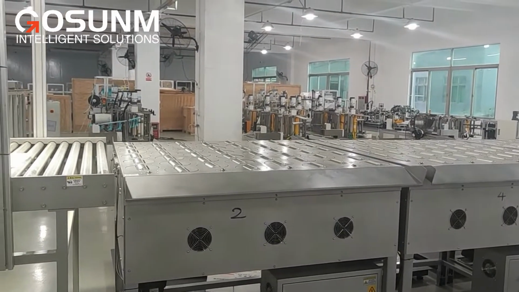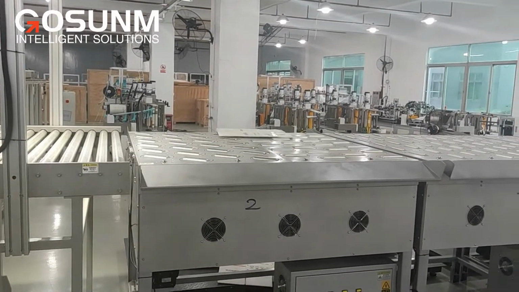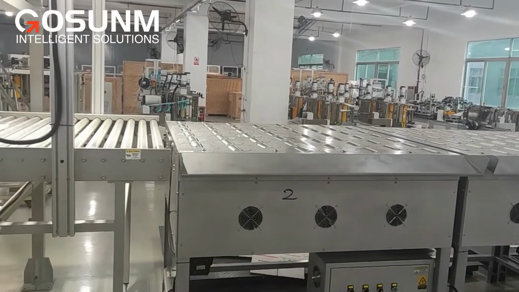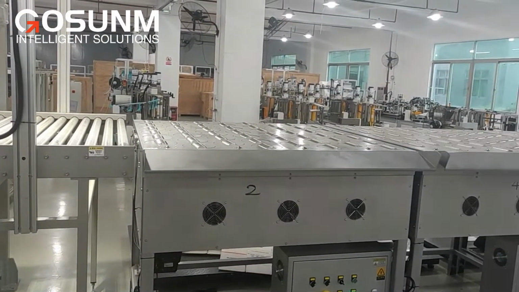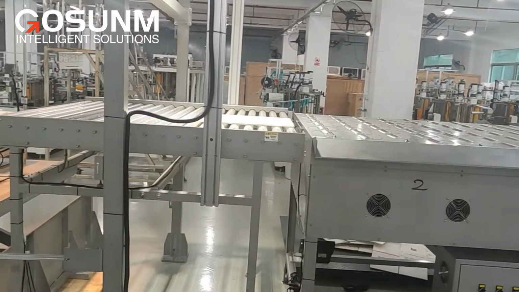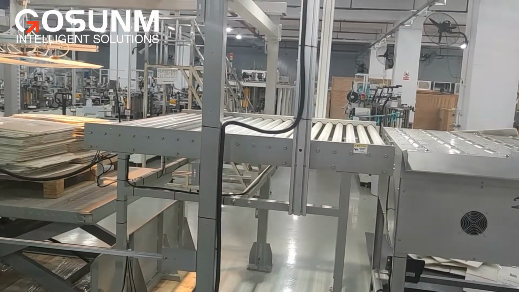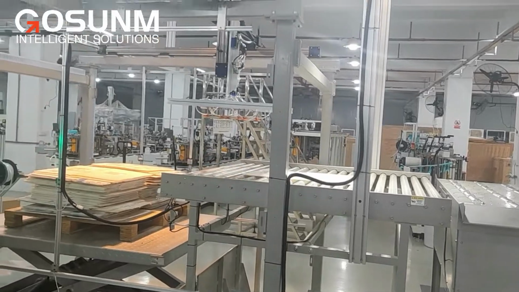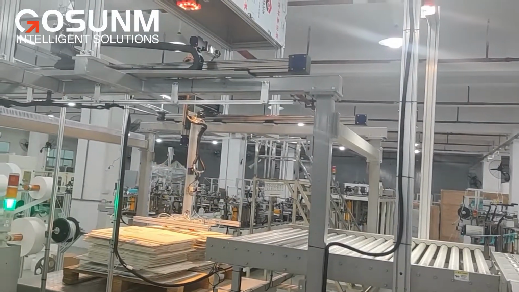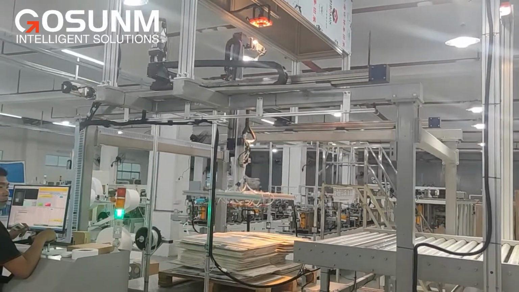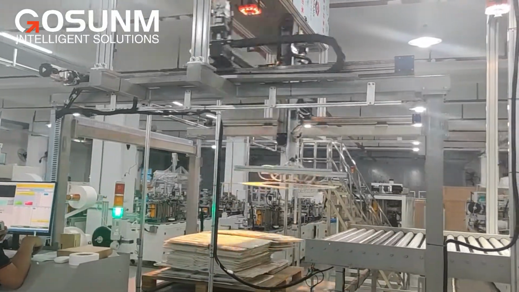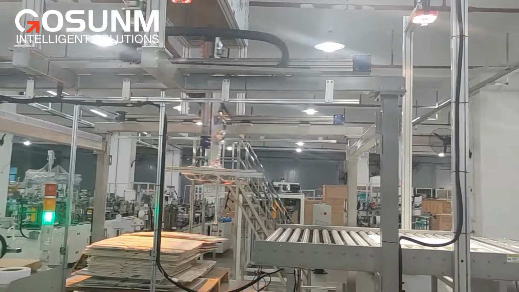Actually, you can see each sector we have a PLC at the underside. This drives the module, and this motor driver is built inside the sorter to last in a rugged environment.